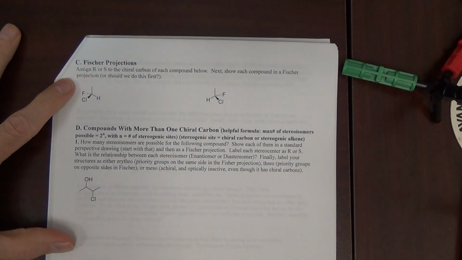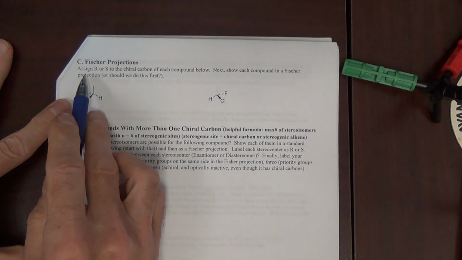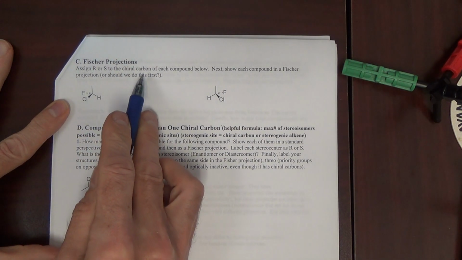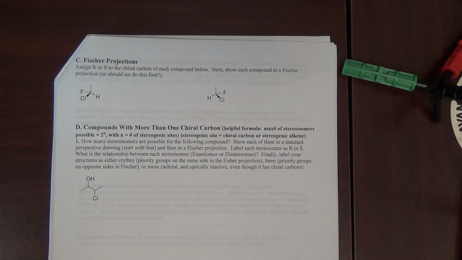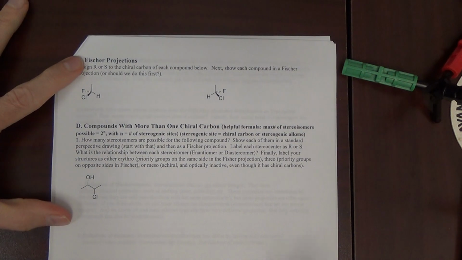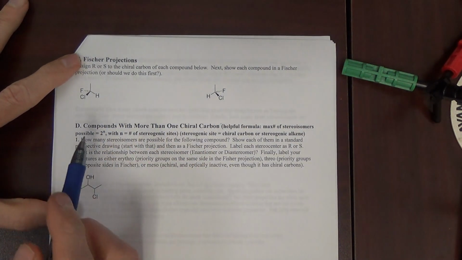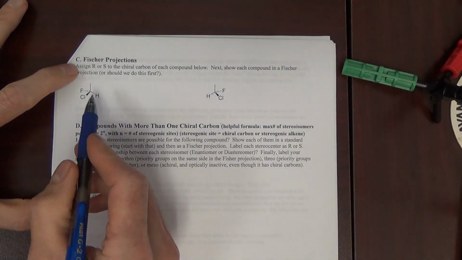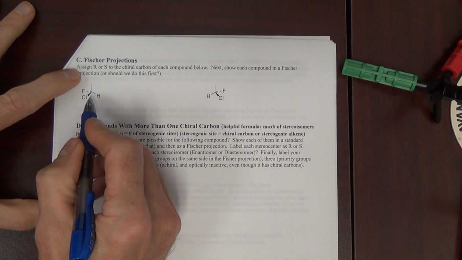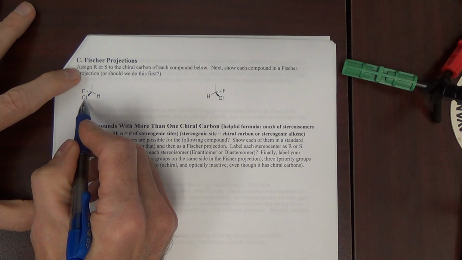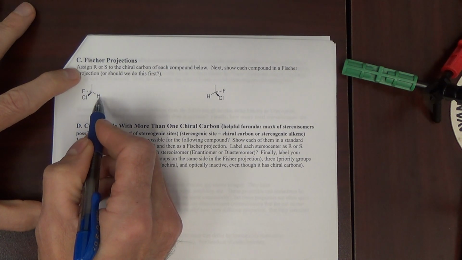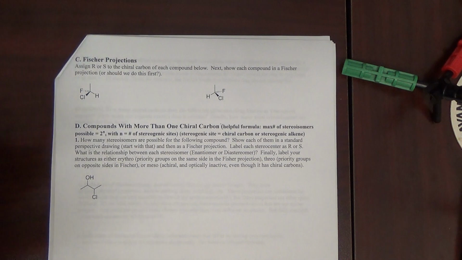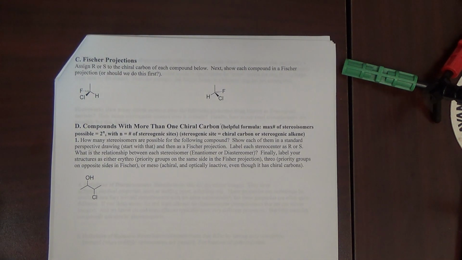Okay, but I'll begin by asking you to assign R or S configuration to the chiral carbon of each compound below. Now hopefully you've already looked at this, but we can do this. If we determine priorities, it's going to be what? Chlorine, F, then carbon, and then H is the lowest priority group. But we'll notice that the low priority group is neither in the back or in the front.